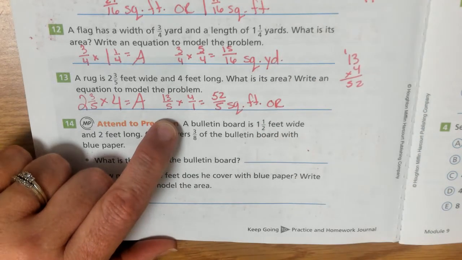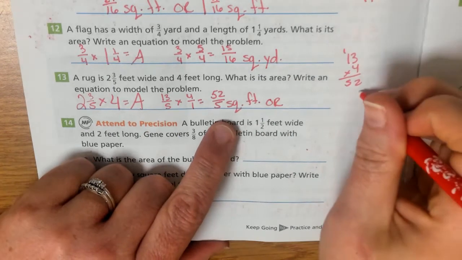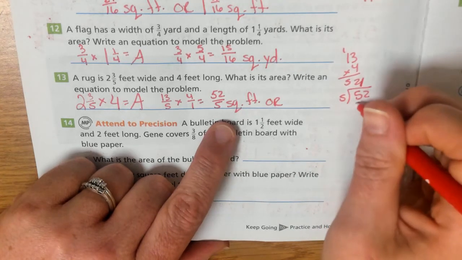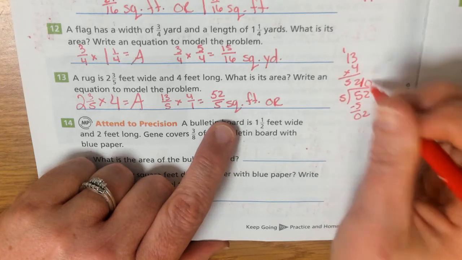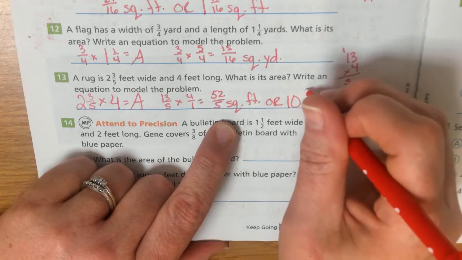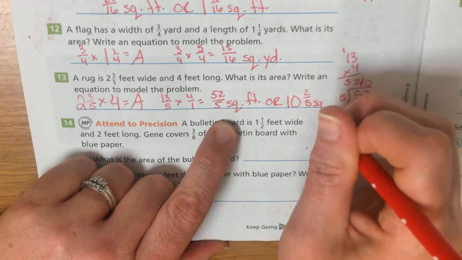Or, if I were to divide that out, 52 divided by 5, it would be 10 and 2/5 square feet.